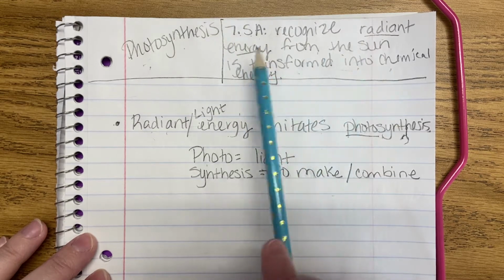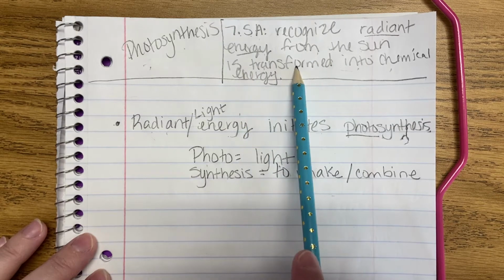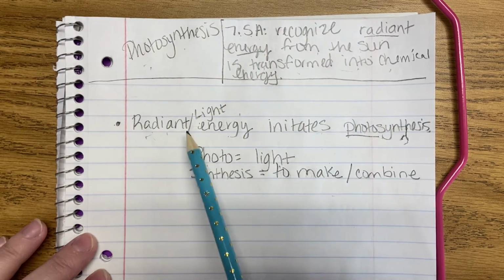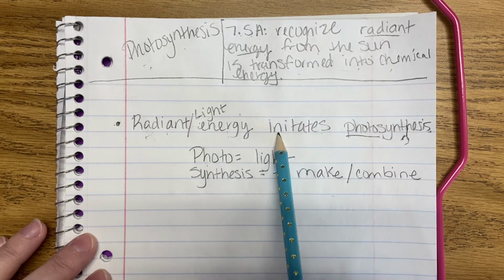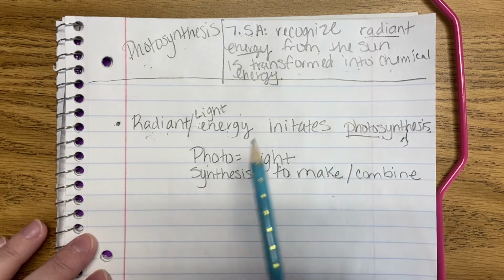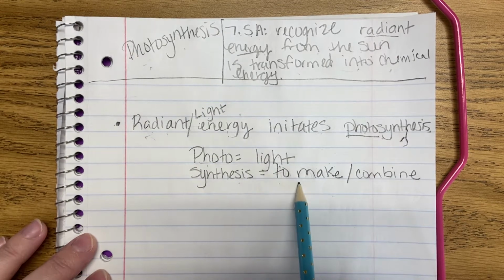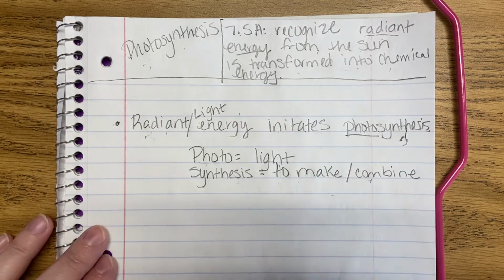7.5A, recognize radiant energy from the sun is transformed into chemical energy. So radiant/light energy initiates photosynthesis, okay? Photo means light, synthesis means to make or combine.